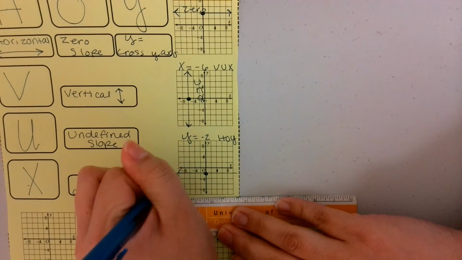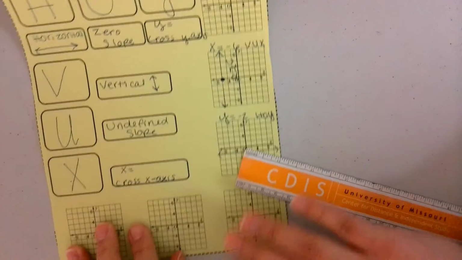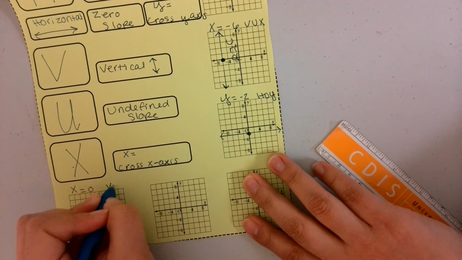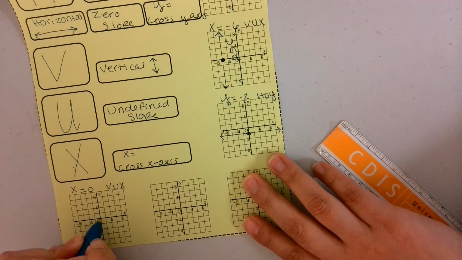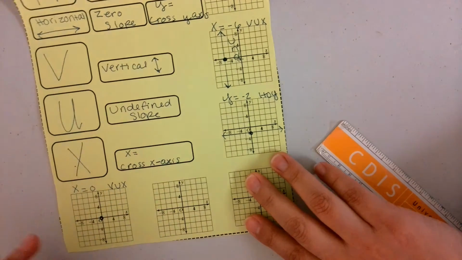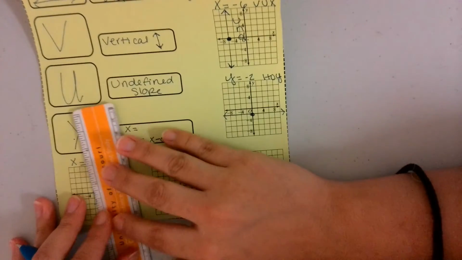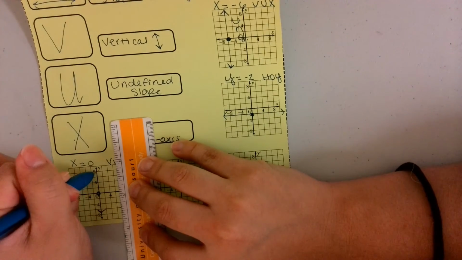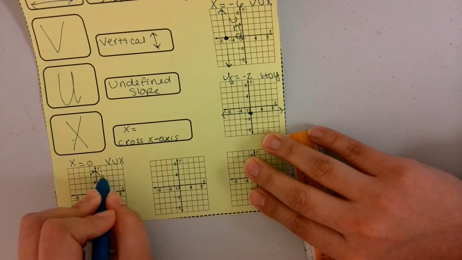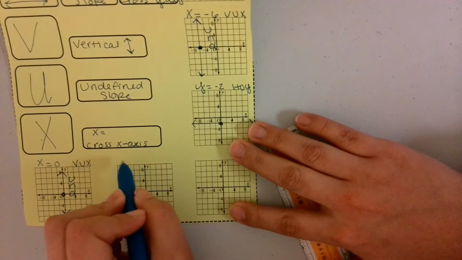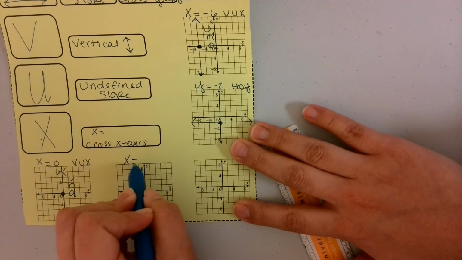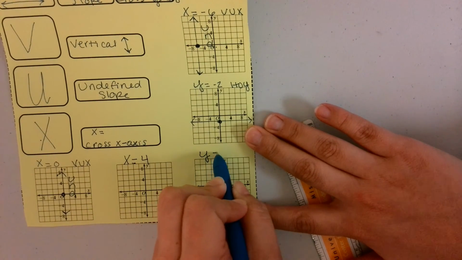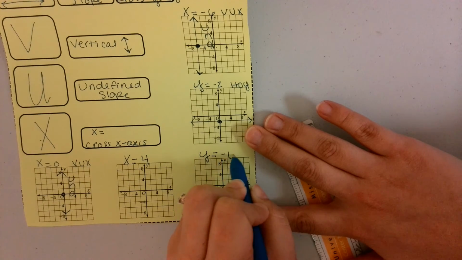I'm going to give you some equations for you to practice. X equals 0. That's a VUX. On my x-axis, I'm going to put a dot at 0 and draw a vertical line. The slope of that is undefined. Alright, you're going to do x equals 4, and y equals -6.